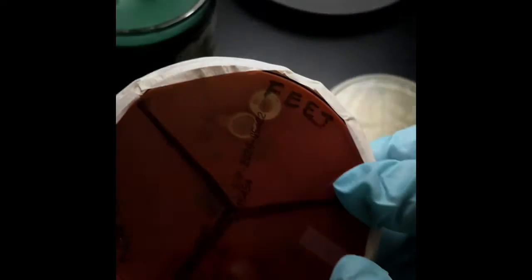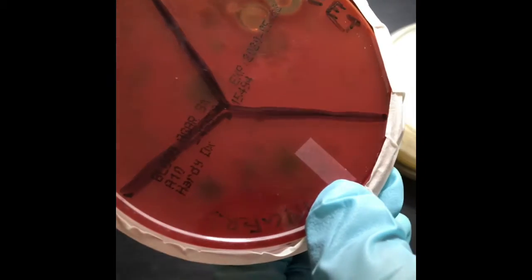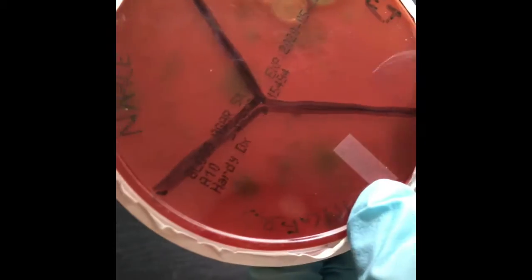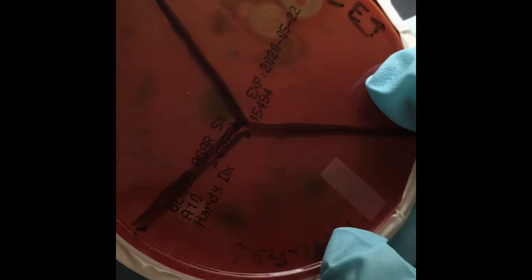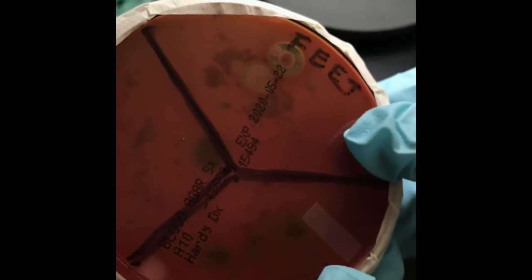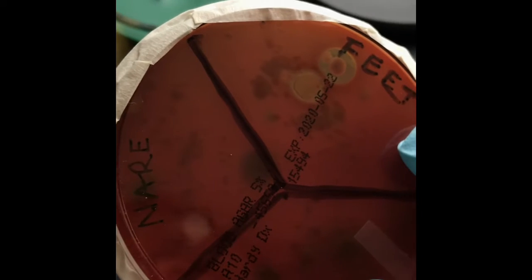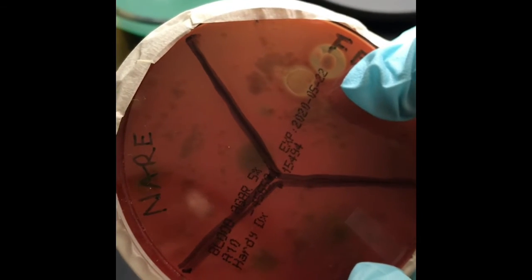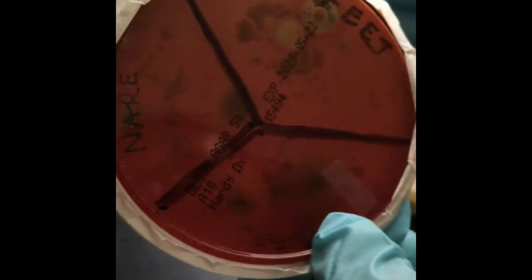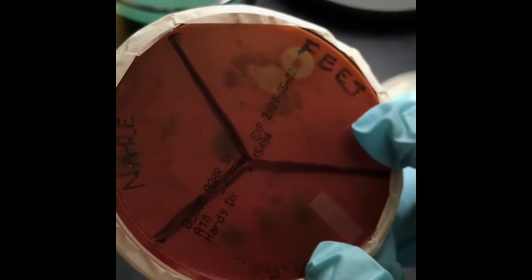Now if you look clearly, some of them are greenish colonies, like 1, 2, 3. Those are greenish colonies. Those are actually alpha hemolysis, which means partial breakdown of the blood or hemoglobin by the microbes, in comparison to beta hemolysis, which is done by the microbes that did the complete hemolysis of the blood cells.